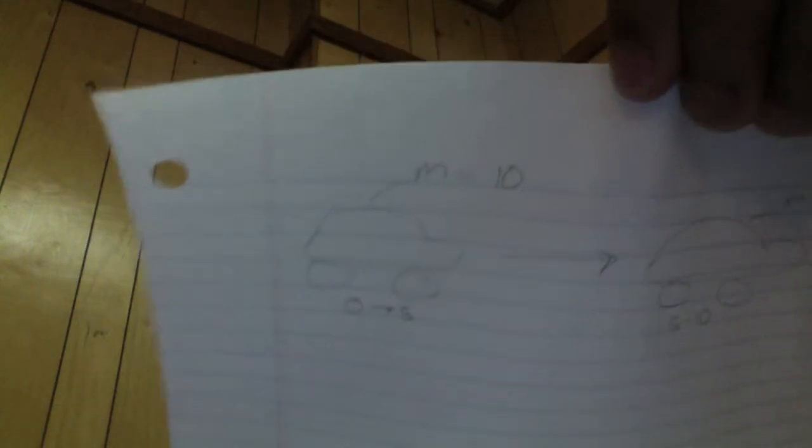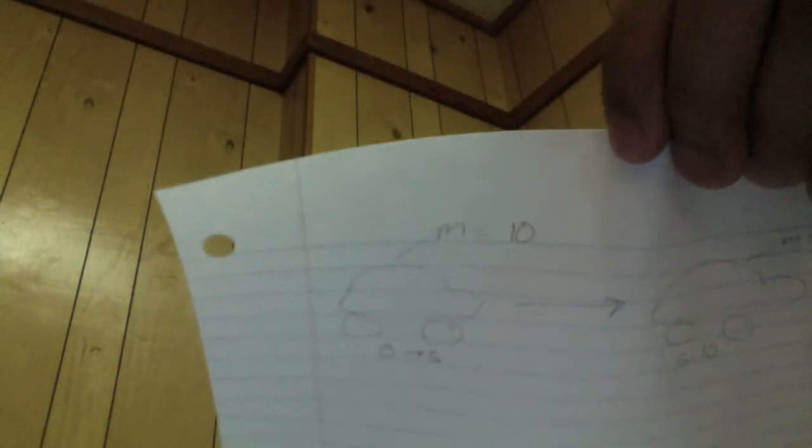Say we have Luke's car. We're going to use the mass of 10 to make terms more simple. We have Luke's car going from 0 to 5 and 5 to 10 miles per hour.